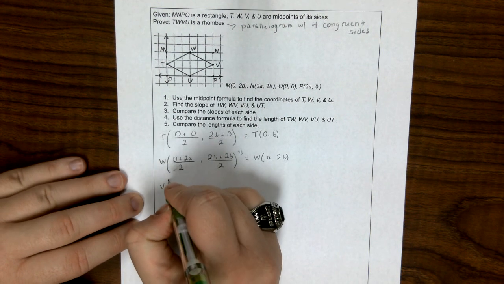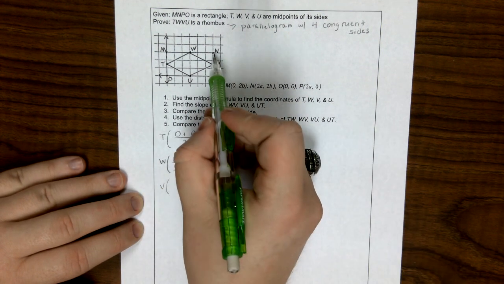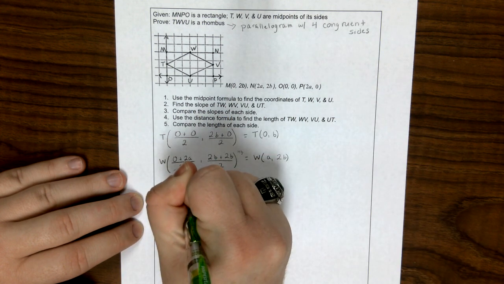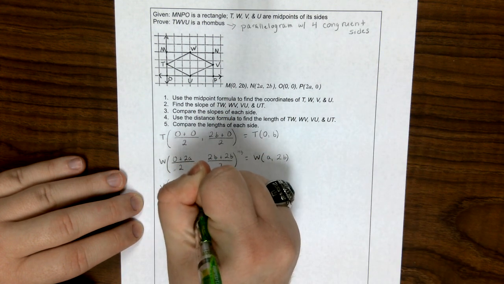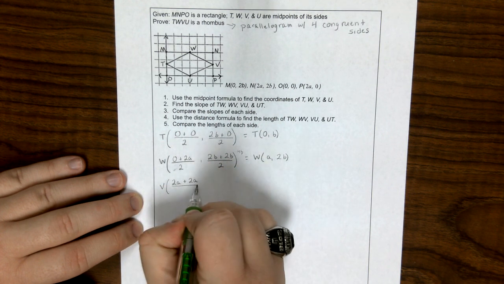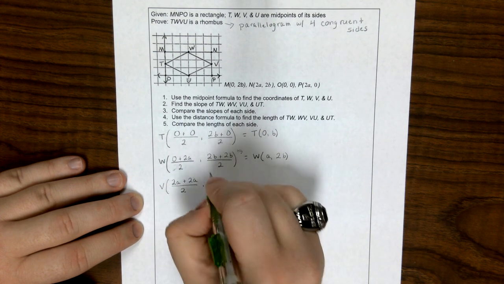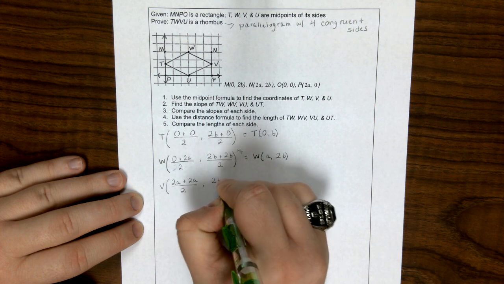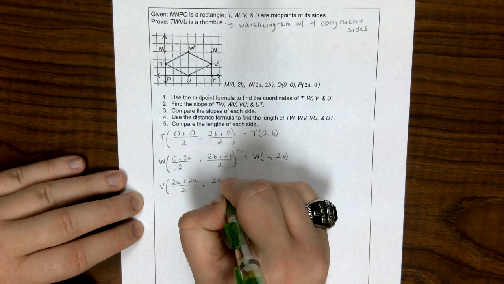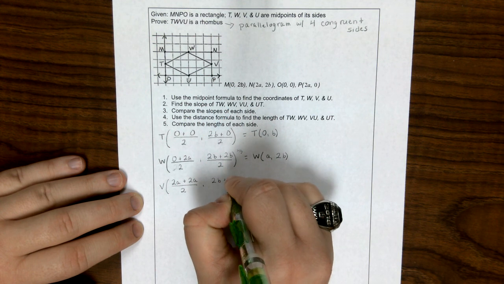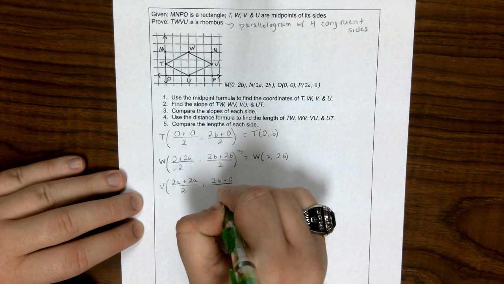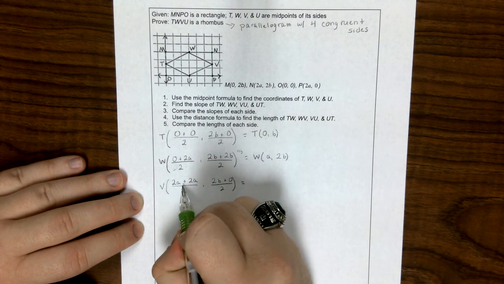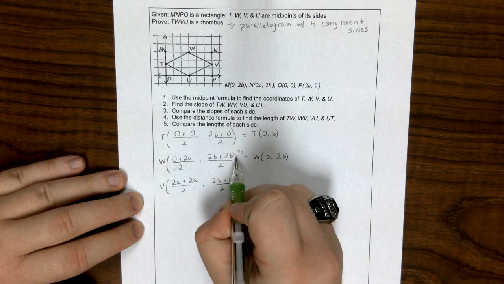Now we want V. V is in between N and P. So the x of N plus the x of P, divide 2, the y of N plus the y of P, divide 2. This section is going to work just like this one.